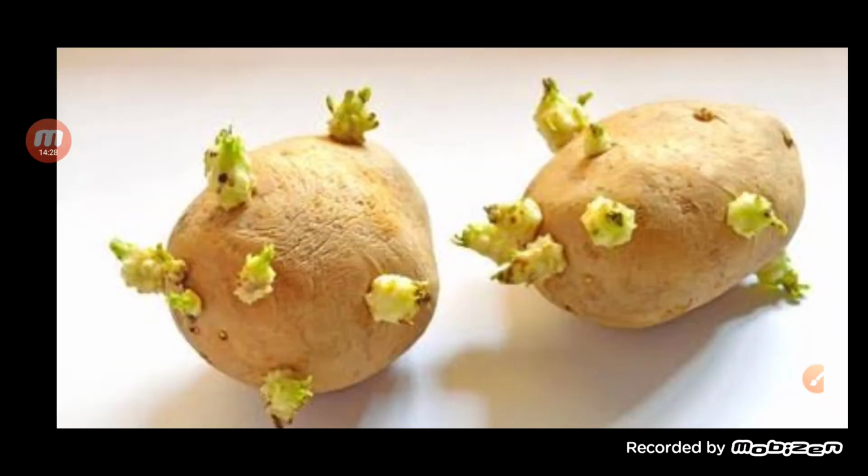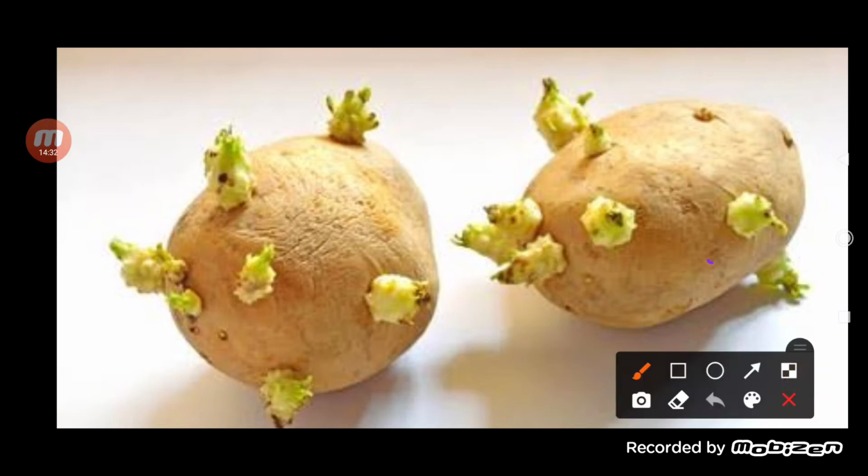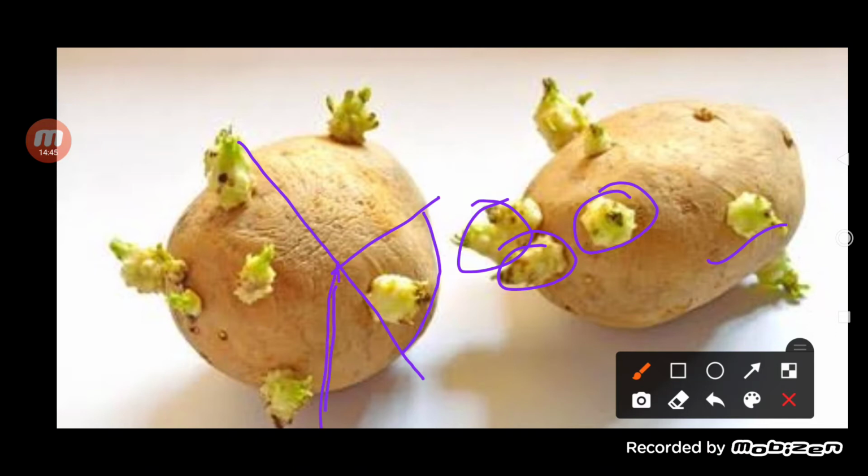See here, student, this is the potato and these are the notches I am talking about. These are the notches present on the potato. So when you cut the potato in such a way that one piece contains a notch and the other piece does not, suppose I cut it like this, this portion does not contain notches and the other one contains a bud. These all are the buds only.